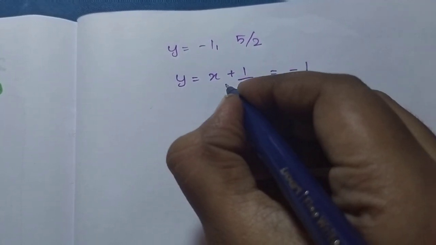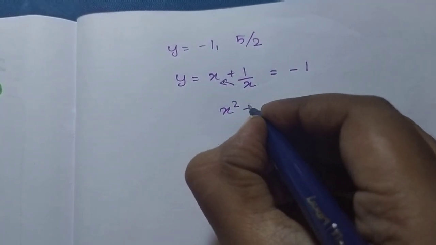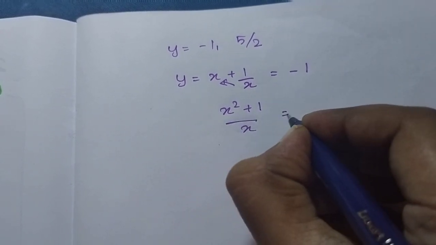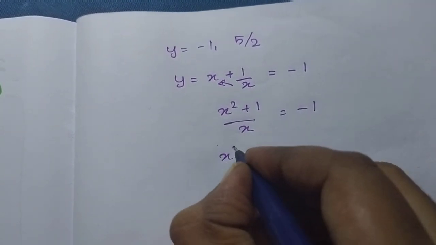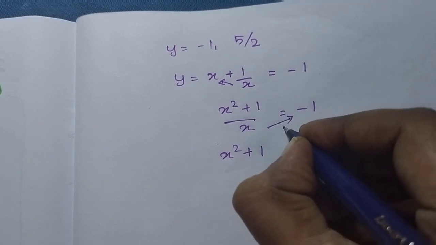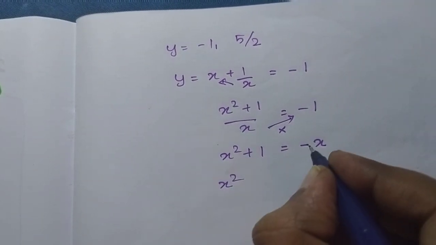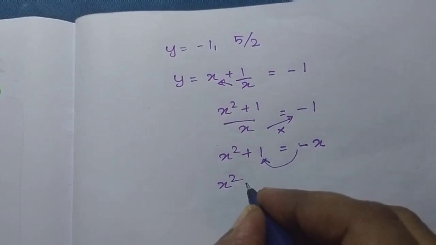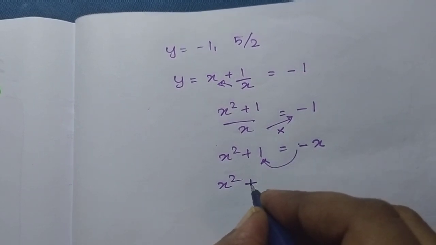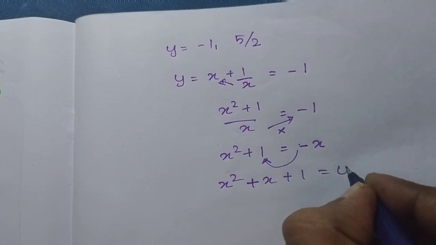Therefore, I am going to take LCM. Therefore, x square plus 1 divided by x is equal to minus 1. So, if I do cross multiplication, x square plus 1 is equal to minus x. Therefore, if this moves towards the left, its sign gets changed: x square plus x plus 1 is equal to 0.